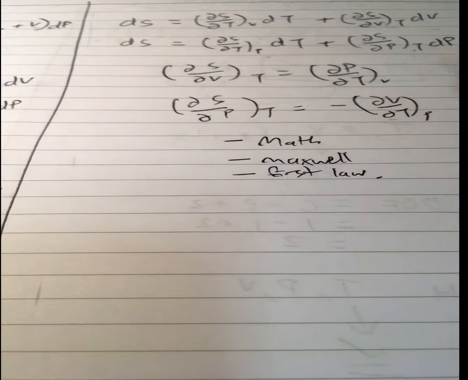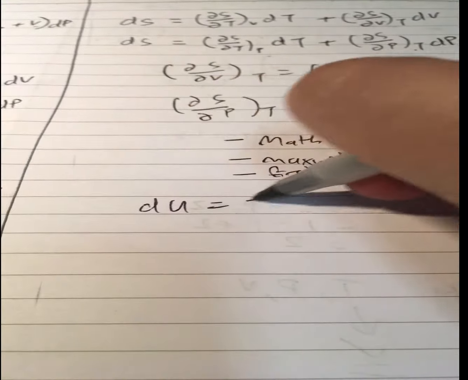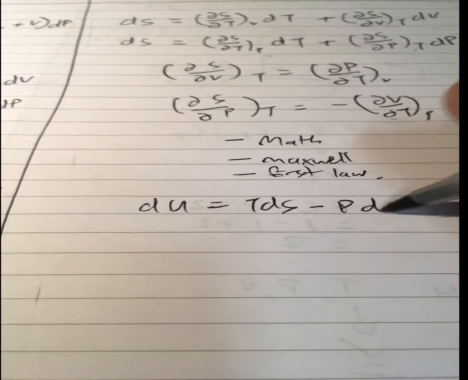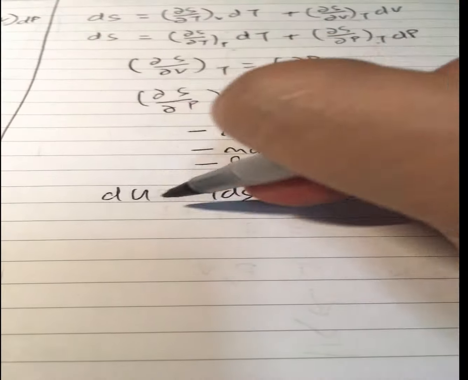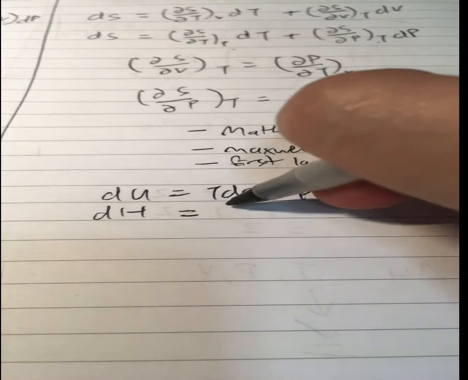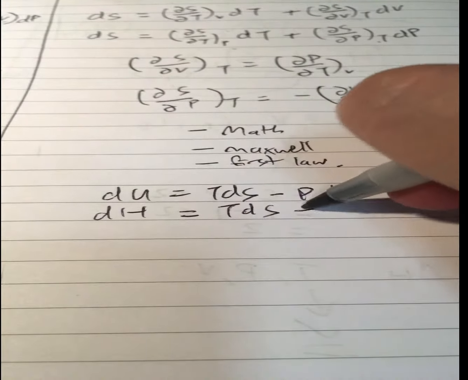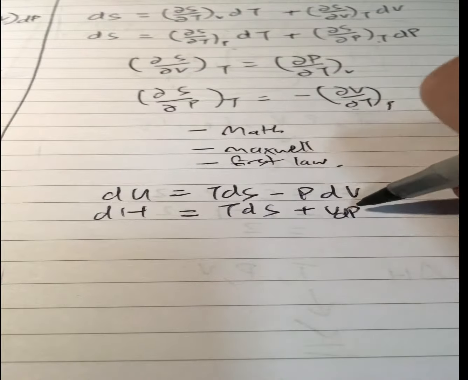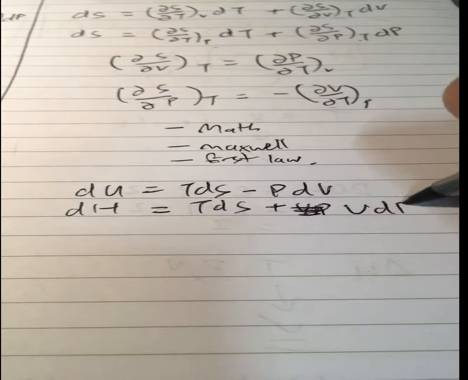So what's the first law? And if you want to include enthalpy in the first law, then this is how it'll look like. VdP. There you go.